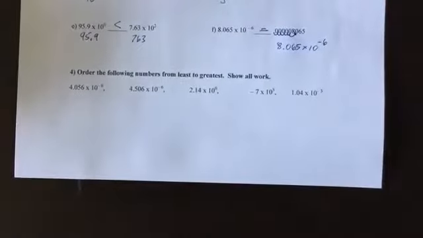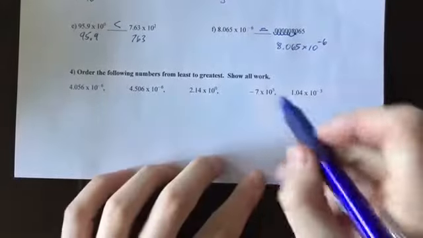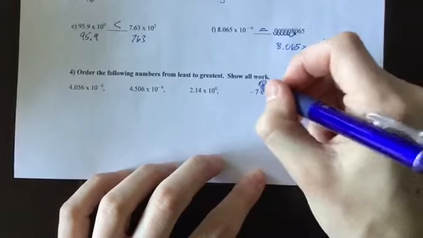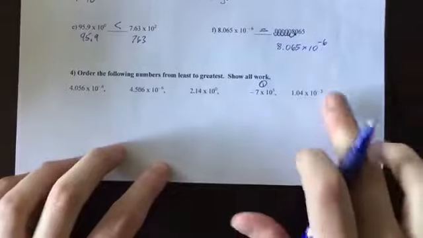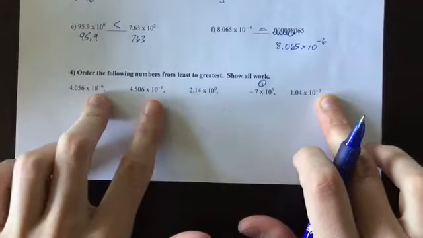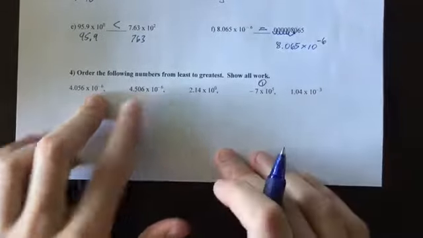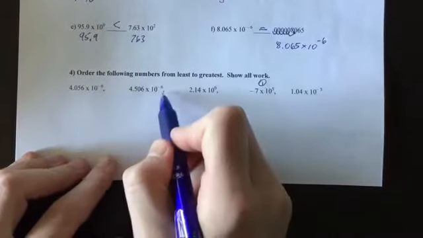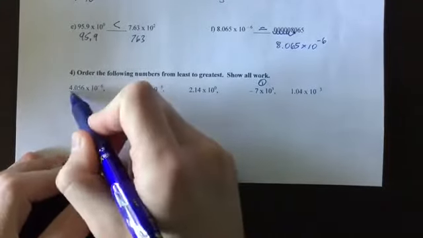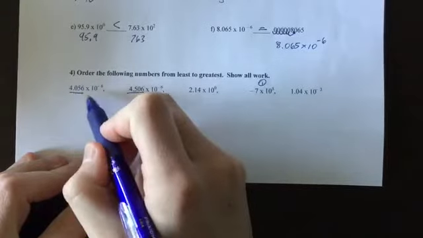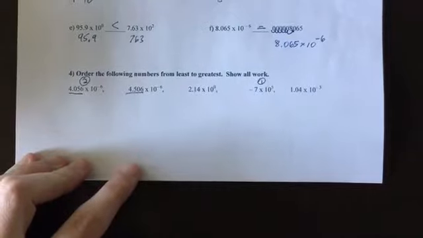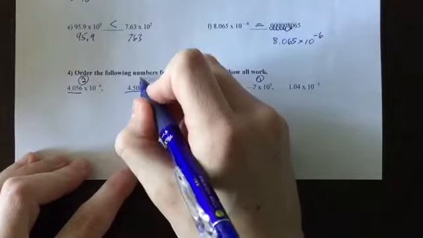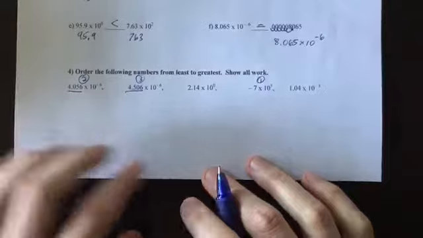On 4, where we're ordering from least to greatest, I'm going to be a little strategic here. I see that negative, I automatically know that one's my smallest, guaranteed, because it's negative. It's farthest left on the number line. Now I'm looking at our powers of 10 for our smallest, so our most negative exponent. So we've got 10 to the negative 6, 10 to the negative 6. So we're looking at our significands. 4.056 is smaller than 4.506. Okay, so that'll be second and then third.